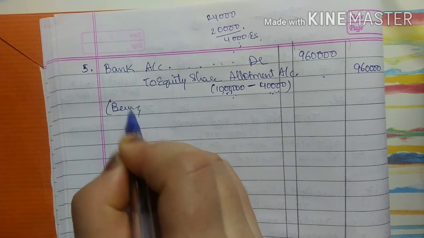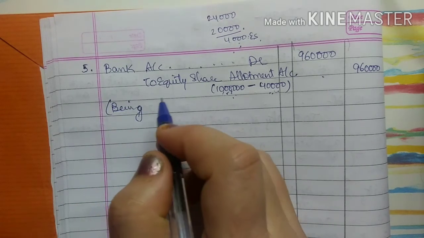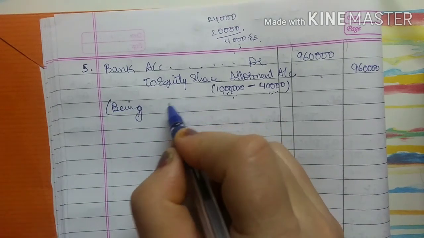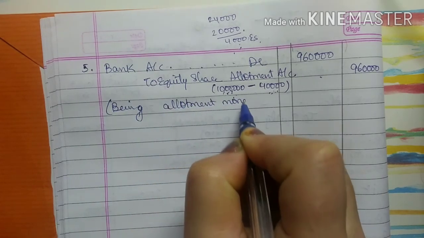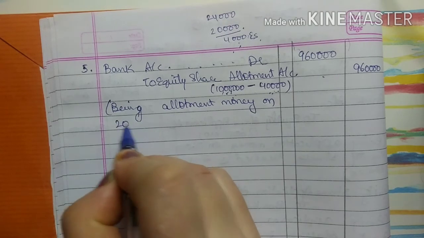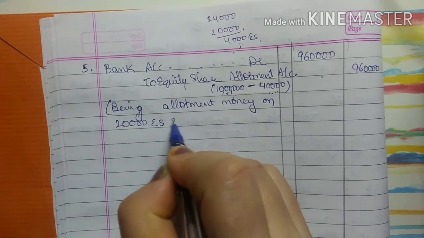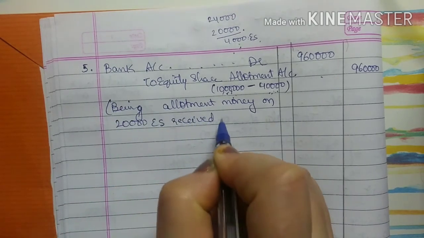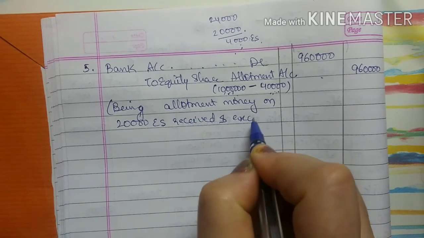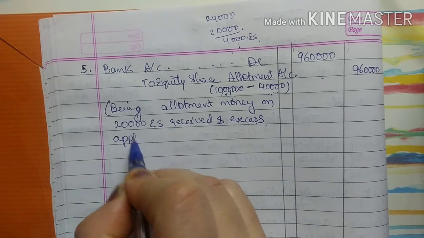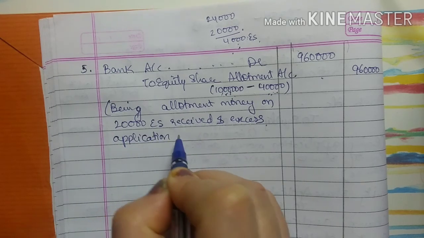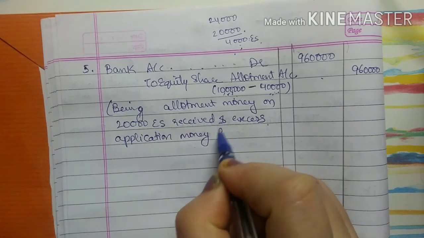So the narration will be allotment money on 20,000 equity shares received and excess application money adjusted.